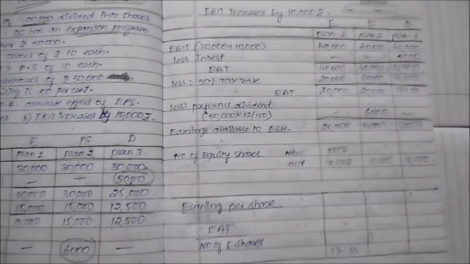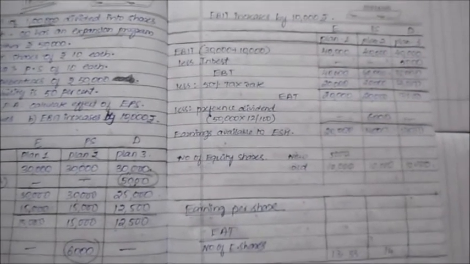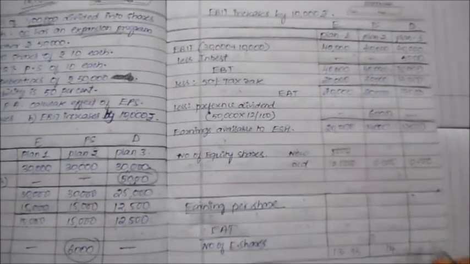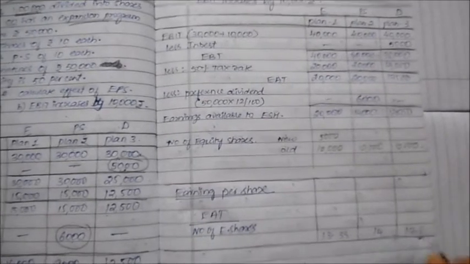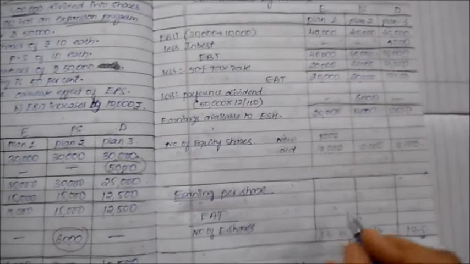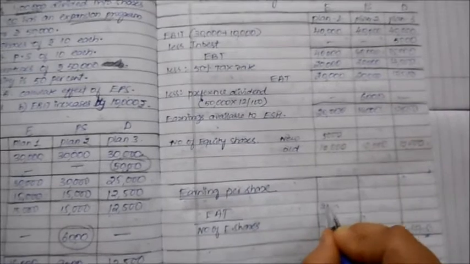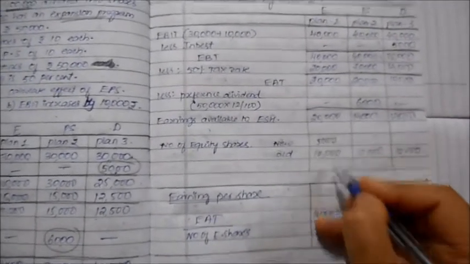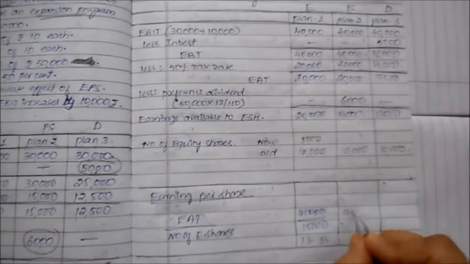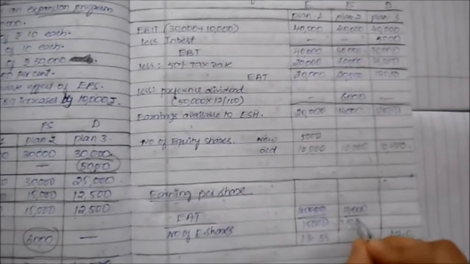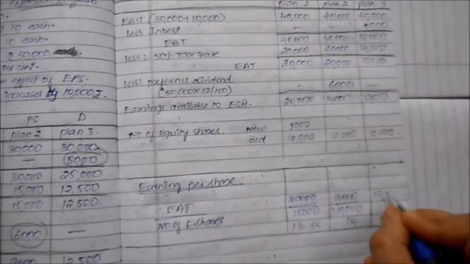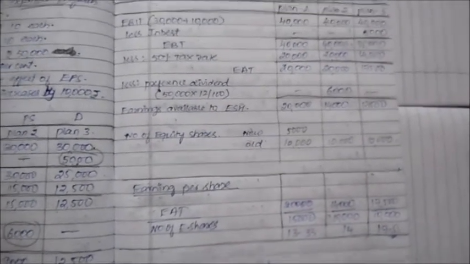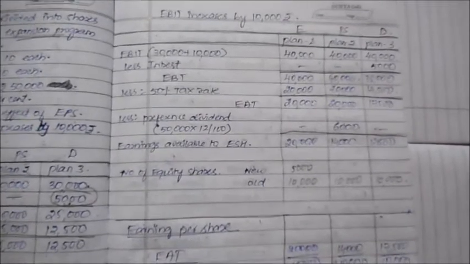14,000 divided by 10,000 will give you 14, and 17,500 divided by 10,000 will give you 17.5 as earning per share. Okay, so this will become 20,000 divided by 15,000, adding both together, 14,000 divided by 10,000 and 17,500 divided by 10,000, the number of shares that you have calculated. So these problems are as simple.